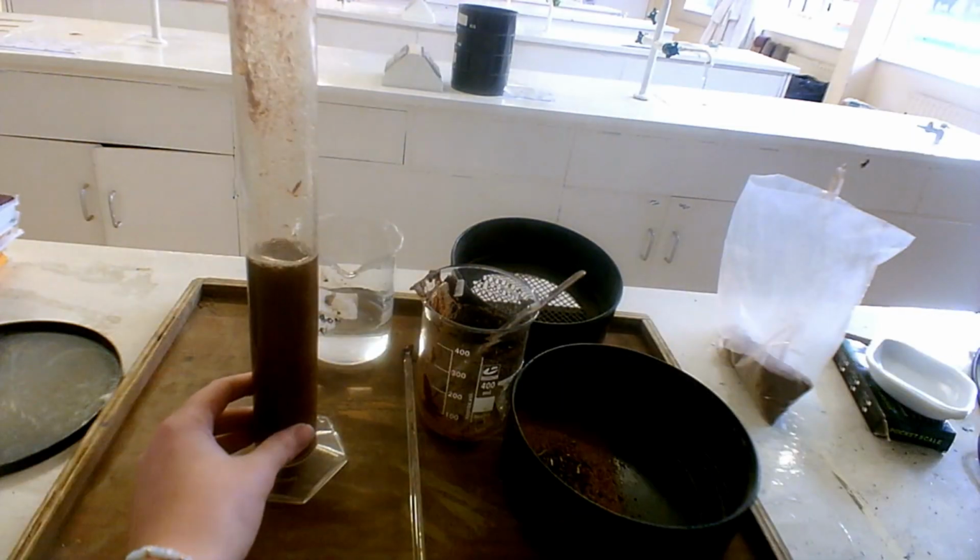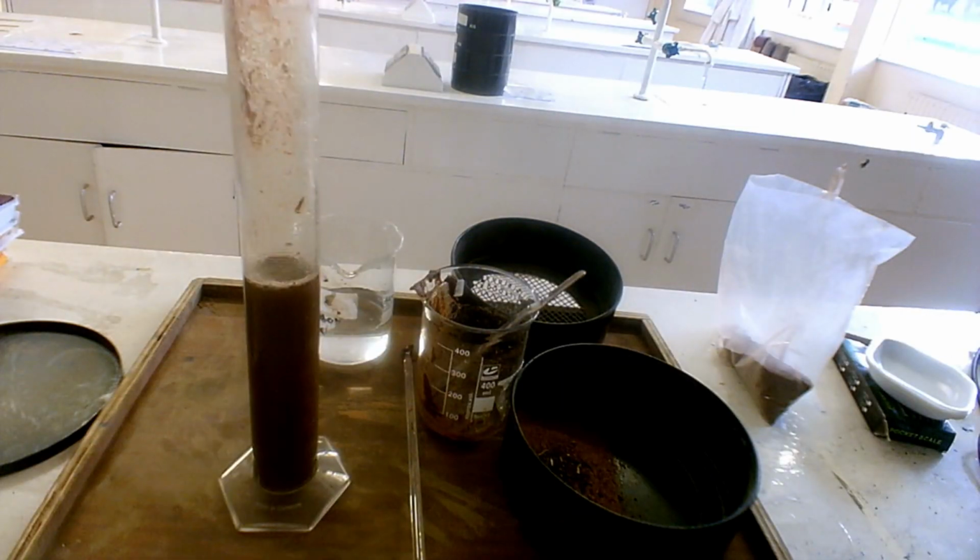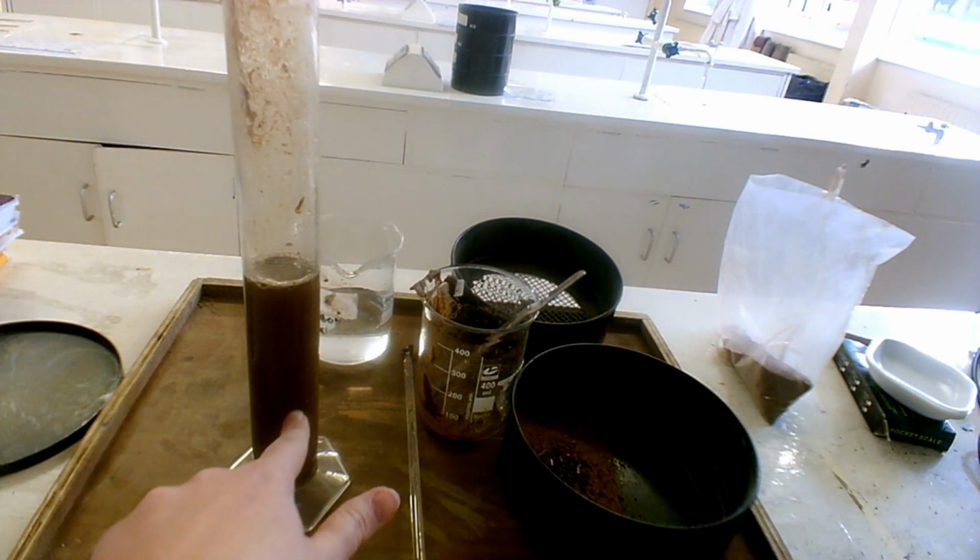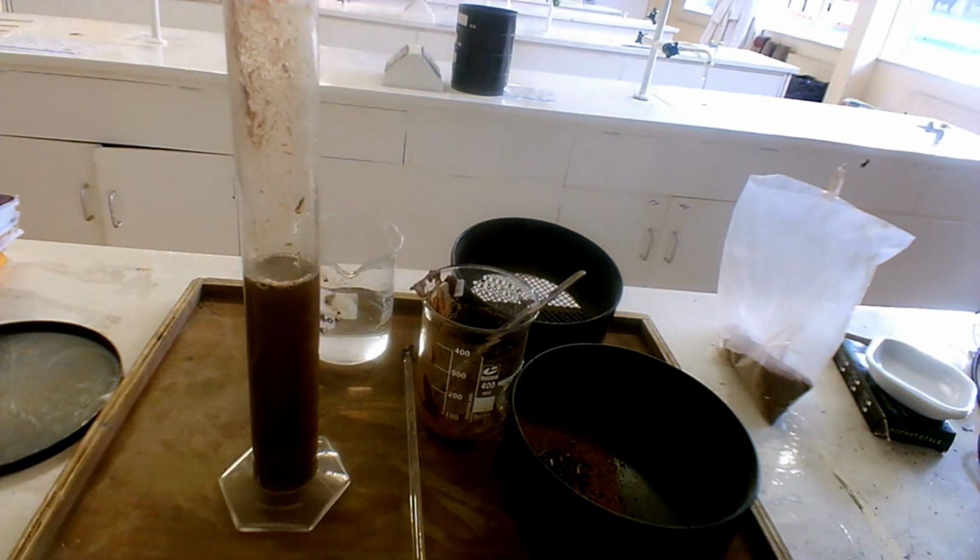And now we are going to leave that to settle overnight, where we'll come back and we will see the layers of sand at the bottom, hopefully, silt on top, and then clay on top, and we'll determine the percentage of each and then determine the texture of our soil sample.